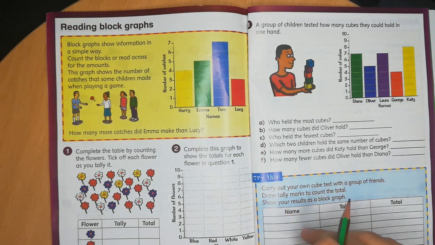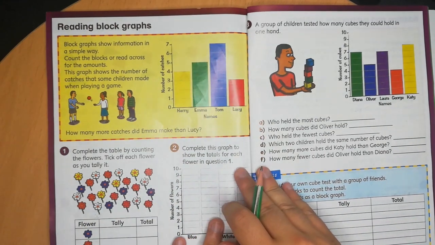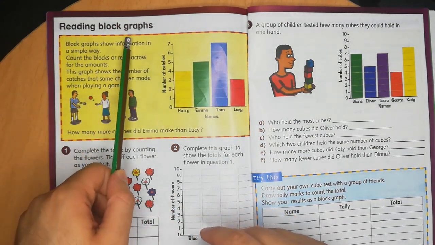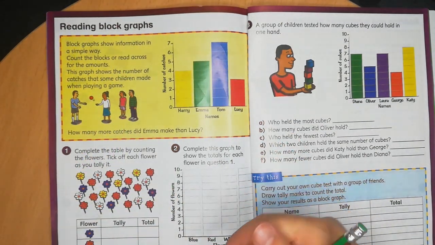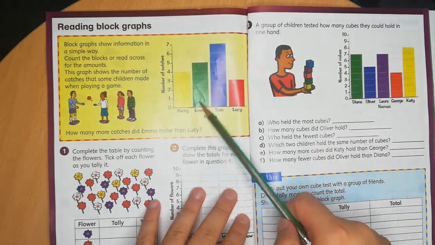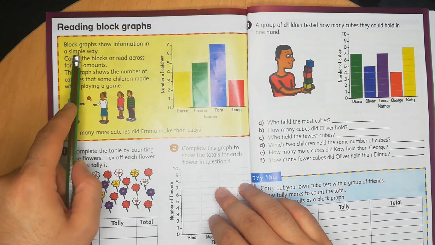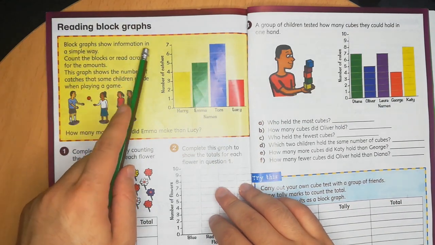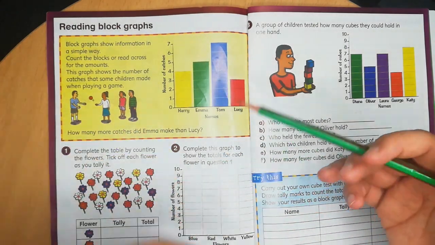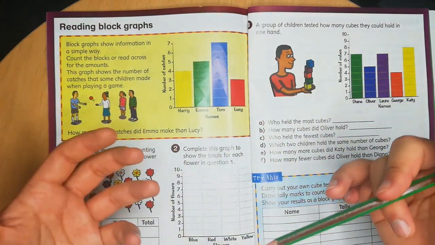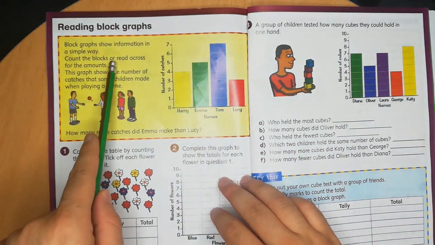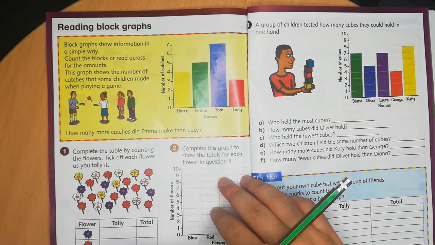Okay? Moving on to today's lesson in this episode, which is reading block graphs. What does block graphs mean? This here is an example of a block graph. Let's take a look. Block graphs show information in a simple way. So it shows us information in a very simple way, usually to compare different things that are happening. Count the blocks or read across for the amounts.